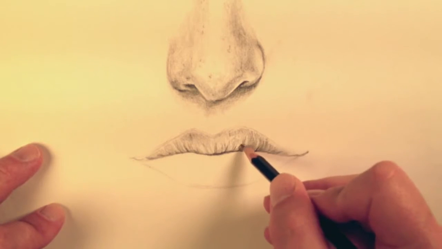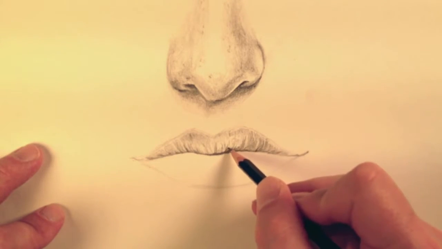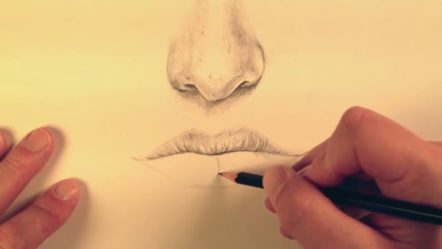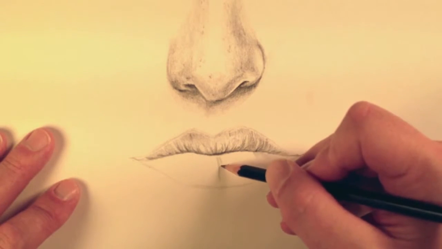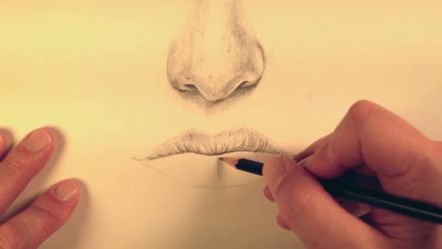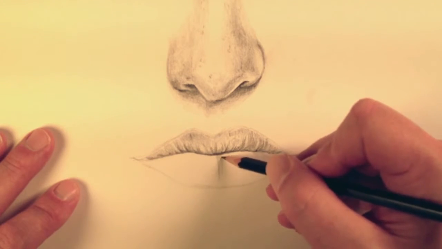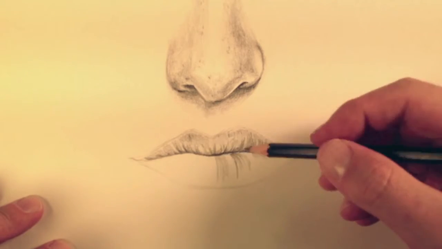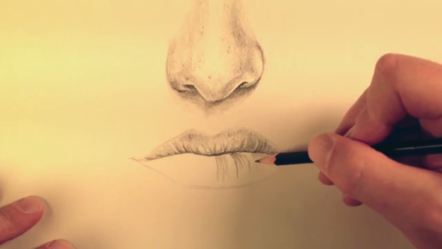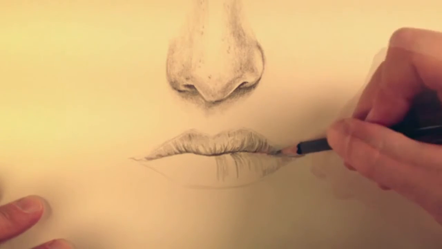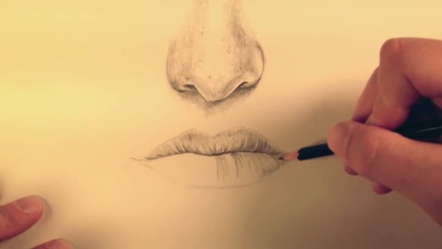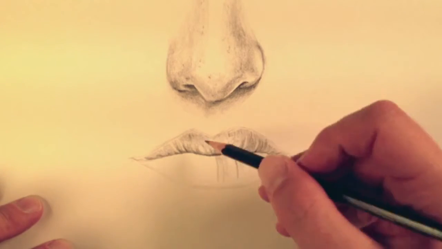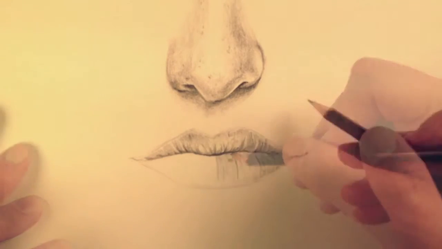Since our light source is coming from the upper left-hand corner, the upper right-hand corner of the lips will be slightly darker. Now I'll continue to the bottom lip, and I'll repeat some of the patterning that I created on the top lip. In most situations, the upper lip is going to be darker in value, more so than the bottom lip. Keep that in mind when you're adding value and shading to the bottom lip. You don't want to get carried away and have to go back and make your top lip considerably darker.